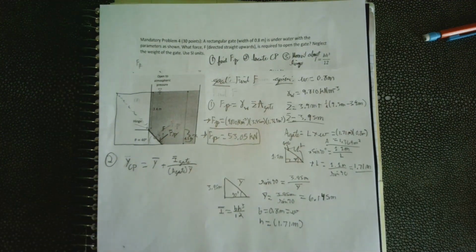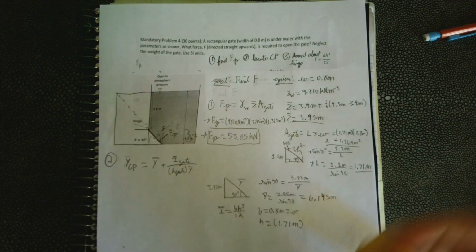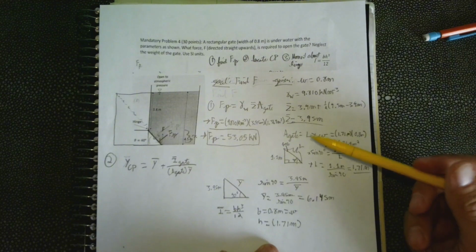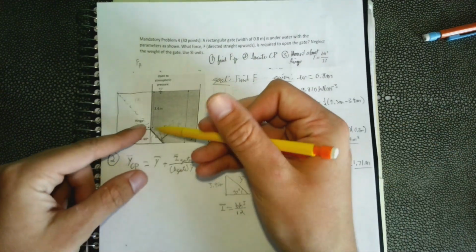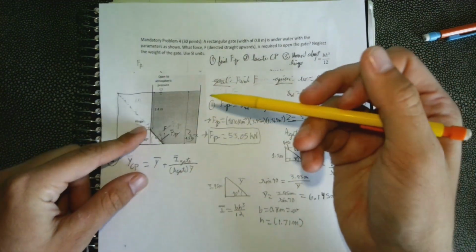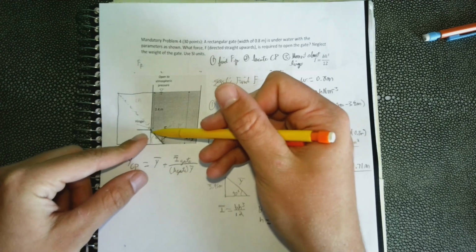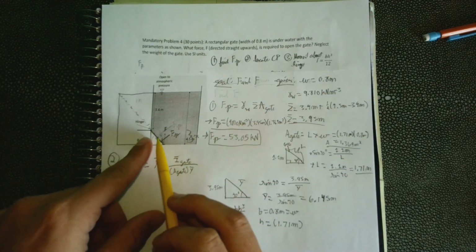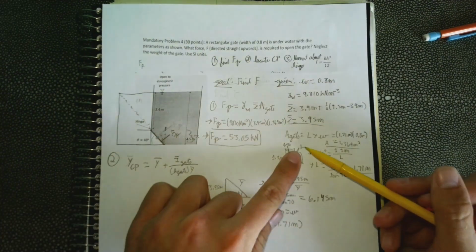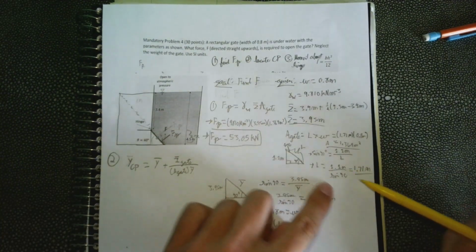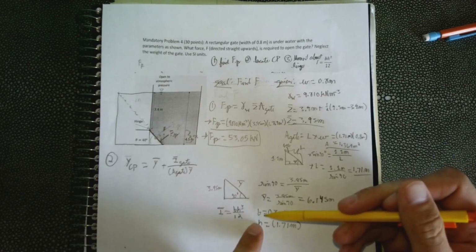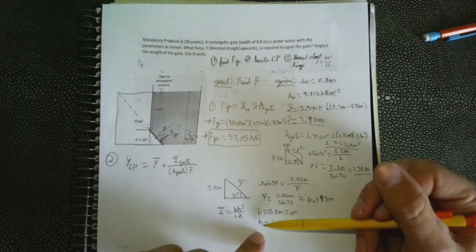It is 1.71 meters because it's the same value as this, it's just this height, right? So we're just trying to find the height of the gate, or we're trying to find the length of the gate, sorry. And we found that earlier. We found the length of the gate is L, so that's what that is. It's kind of weird when you say base times height. You have to think about it. It's really just the length.